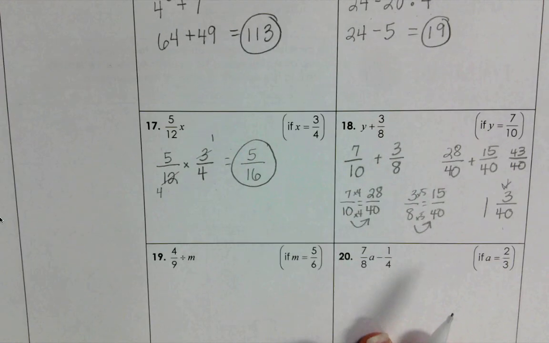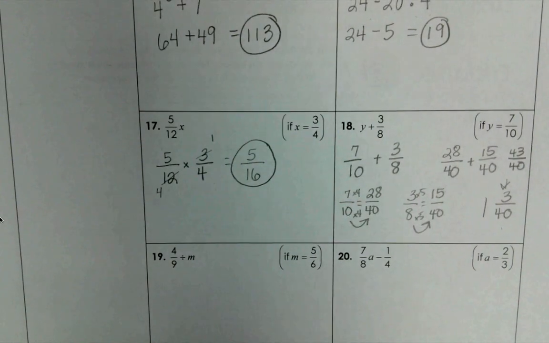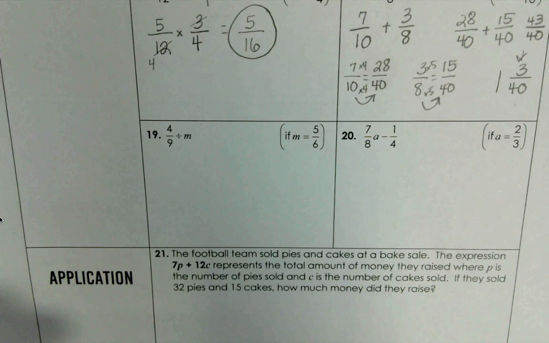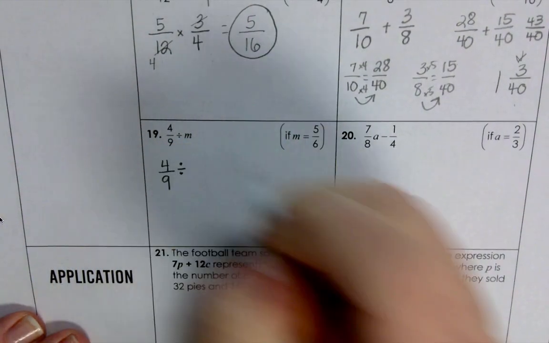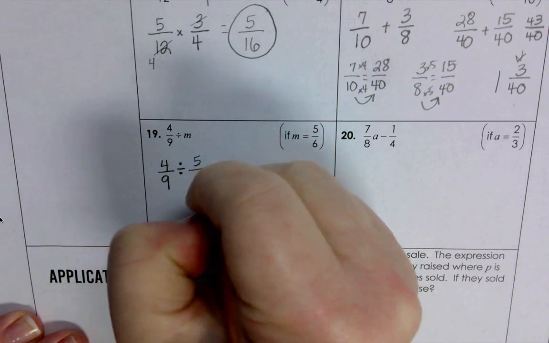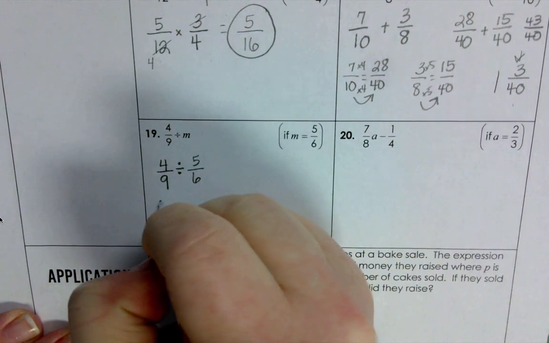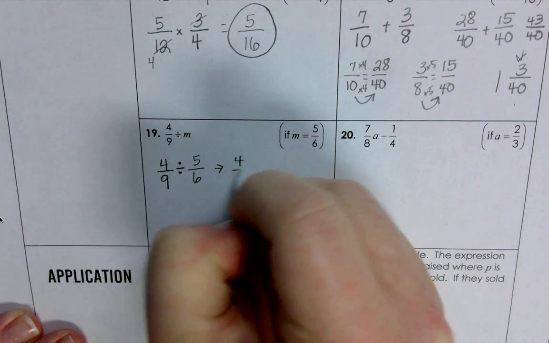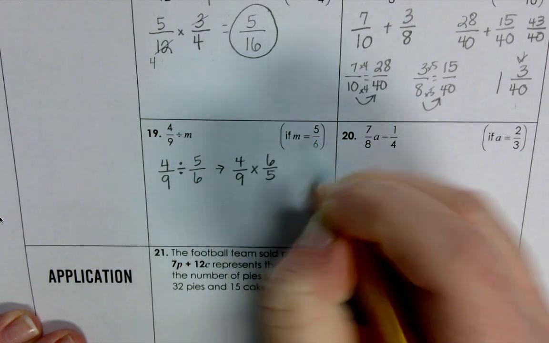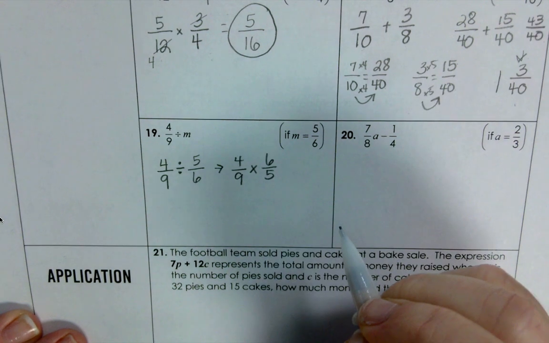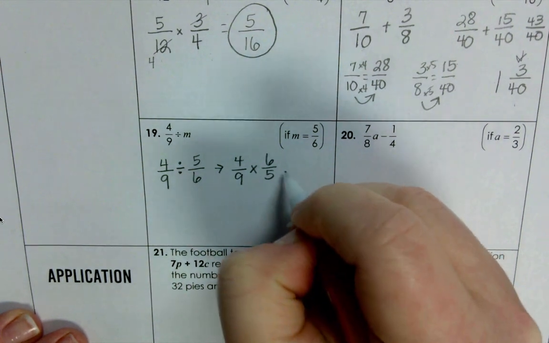Ooh, another one. 4/9 divided by m. Oh man, these salty problems. So 4/9 divided by m, which is 5/6. Keep, change, flip. Keep, change division to multiplication, flip to 6 over 5. Now you could probably put this in your calculator. Totally could. Let me do this first.